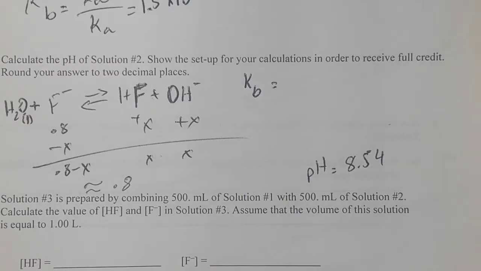Okay, solution 3. You'll prepare it by combining 500 milliliters of solution 1 with 500 milliliters of solution 2. Calculate the HF and F minus in solution 3. Assume that the volume of this solution is equal to 1 liter. Of course it is.